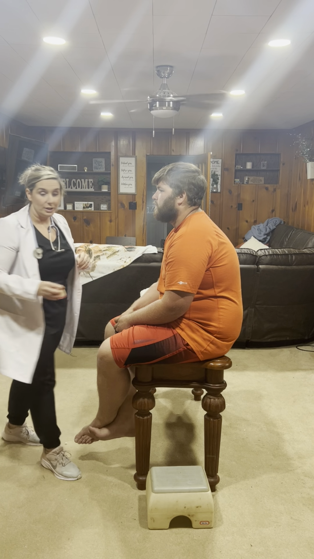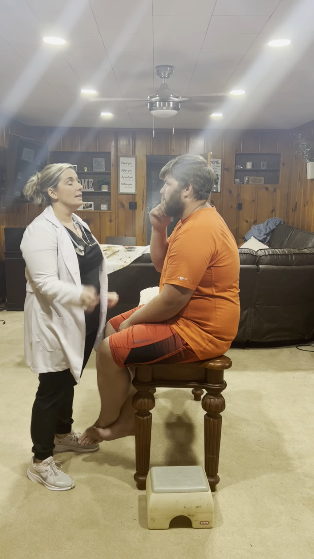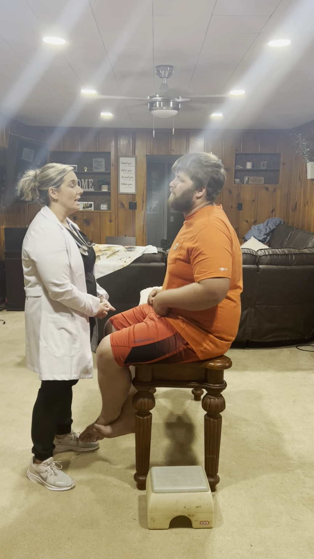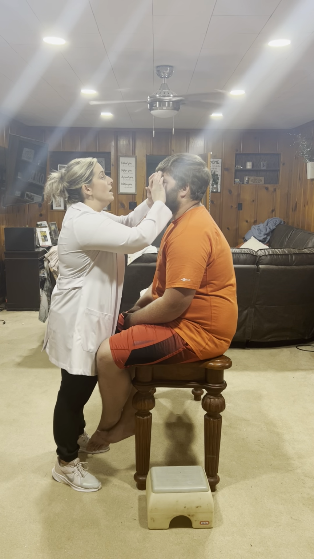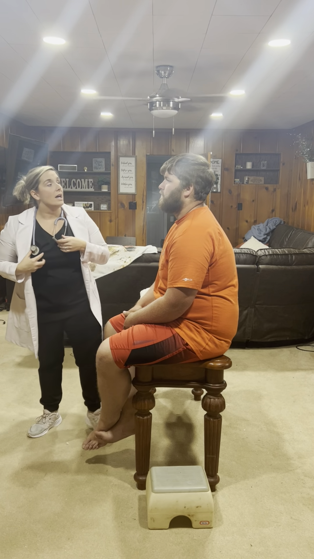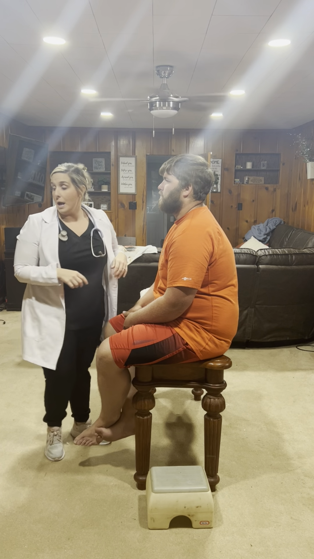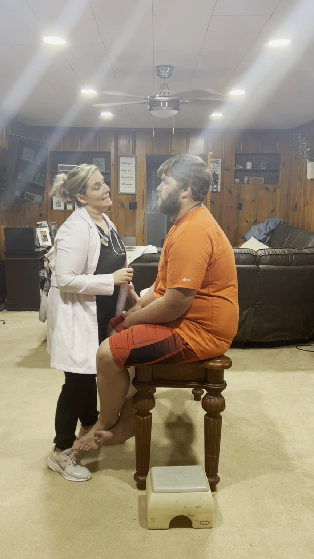And then we are going to assess the nasal passaging. Close this. Breathe in, and the other, and breathe in. Okay, that's great. And then I will palpate the sinuses, the frontal and maxillary. I'm going to get my light source, and we are going to assess the mouth.